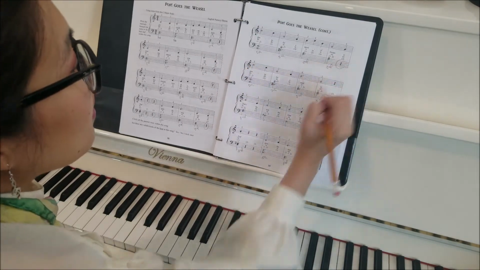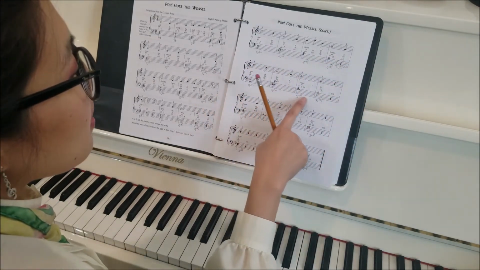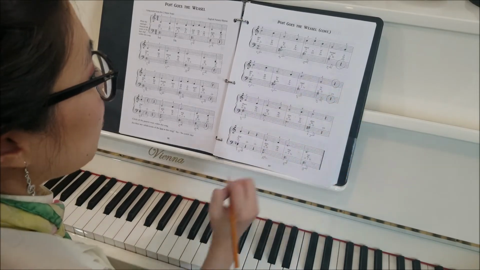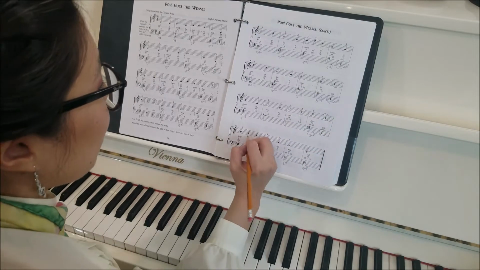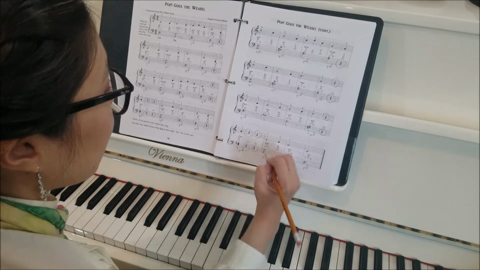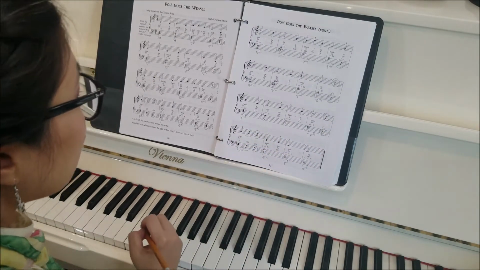How about, there's one. Okay, any more up here? Oh, found one. Found your quarter rest. How about here? Found quarter rests. Any more? Found you. Found you. Found a whole bunch of you. Okay, any more? No. All done.